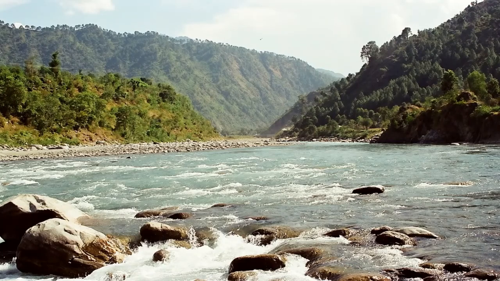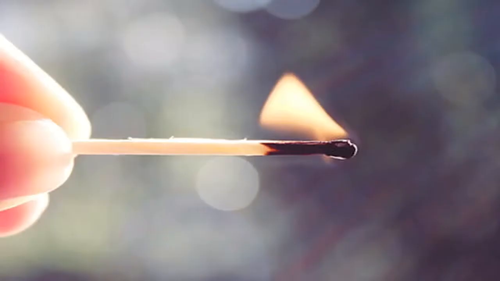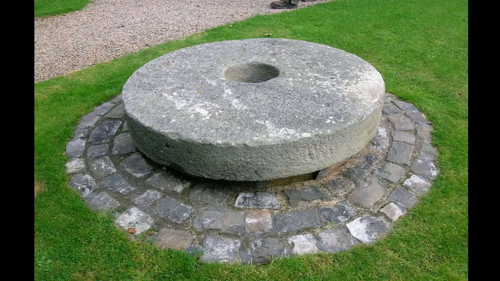Stones of riverbeds get rubbed against each other and become rounded. Their edges are cut off due to friction. When we rub a matchstick against the matchbox, fire is produced due to friction. The grindstone in a flour mill is made rough periodically to increase friction between food grains and the grindstone. Friction is required for grinding food grains.